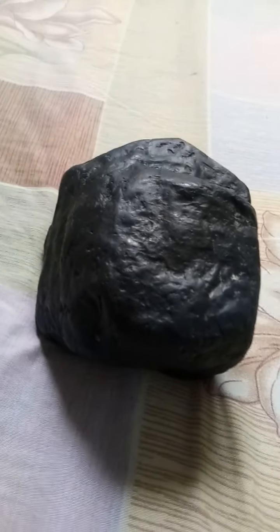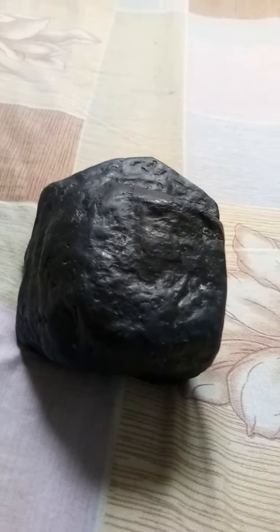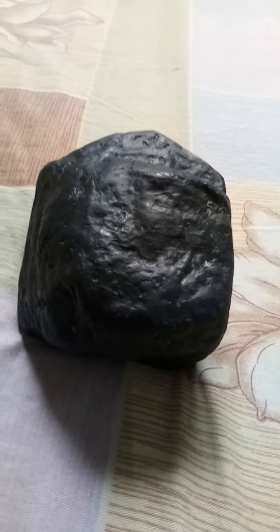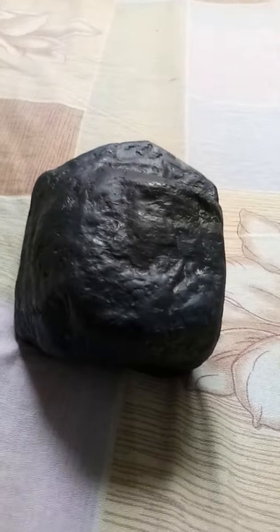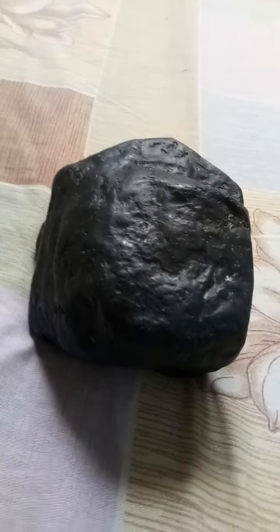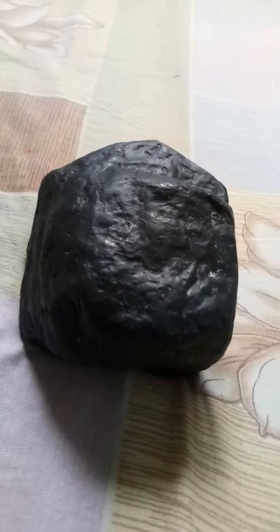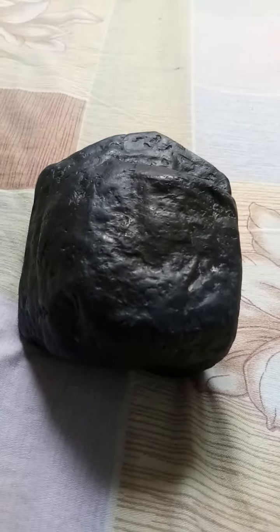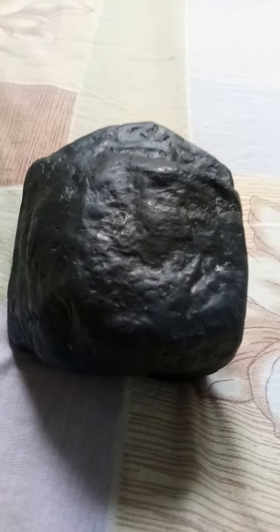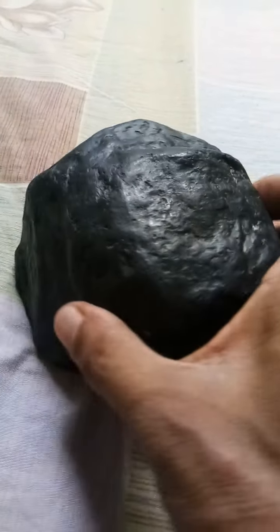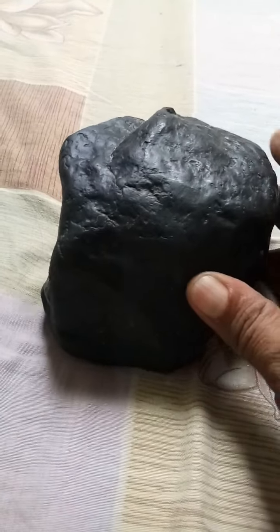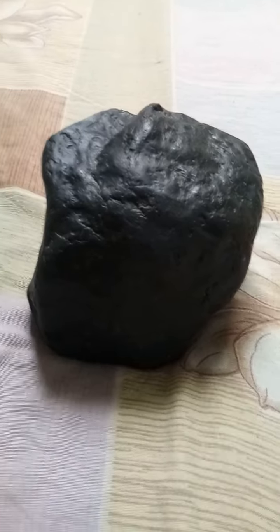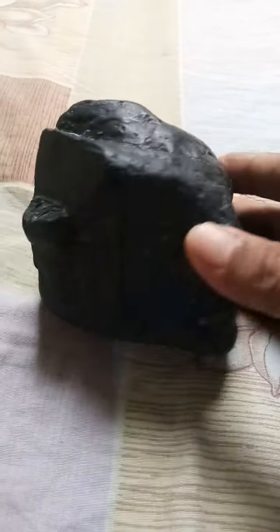I will demonstrate or test it later on after I demonstrated this carbonaceous black meteorite. Watch this video. See, I will show to you all the sides, all the faces of this carbonaceous black meteorite.